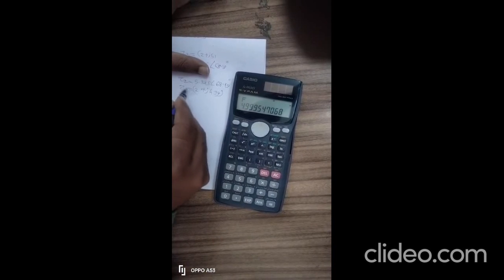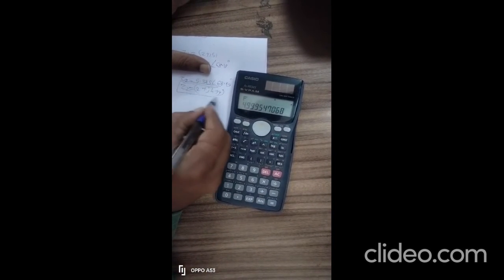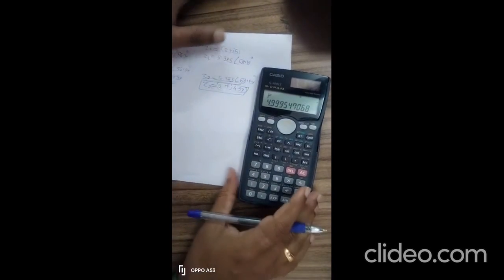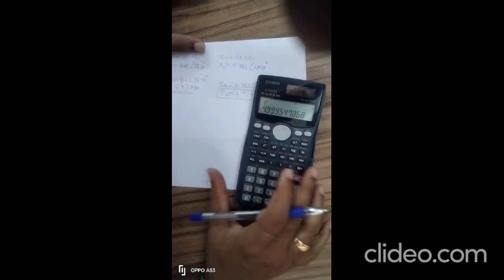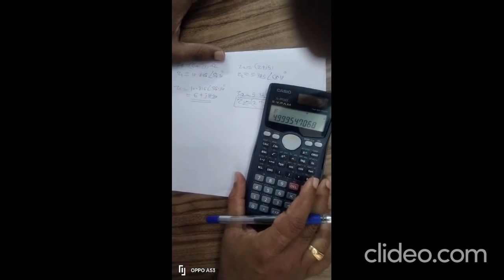So this is the rectangular form of this polar value. So thus we have seen how to convert rectangular to polar and polar to rectangular with the help of the calculator. Thank you.